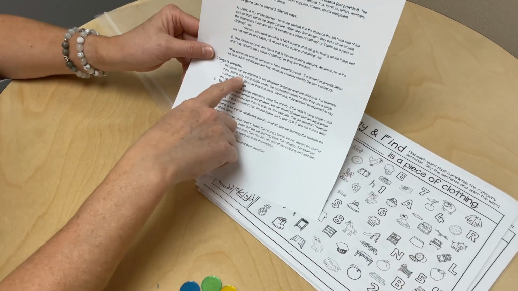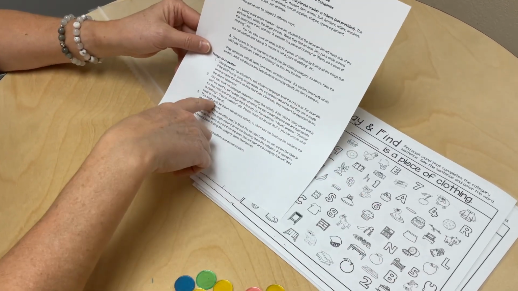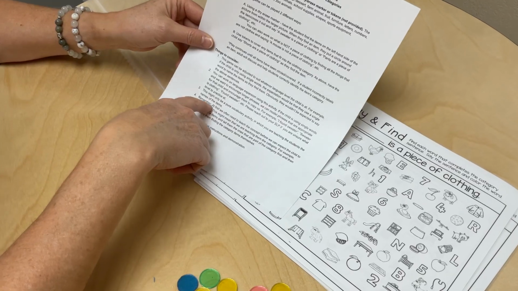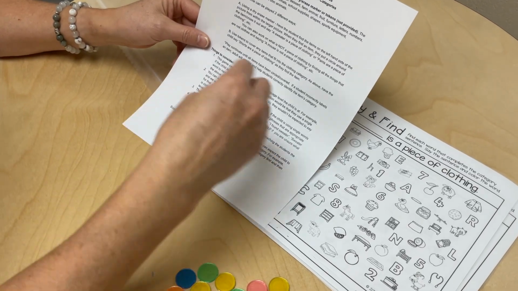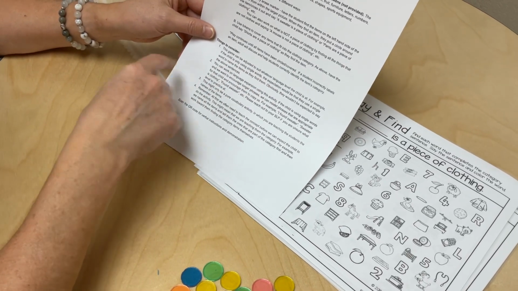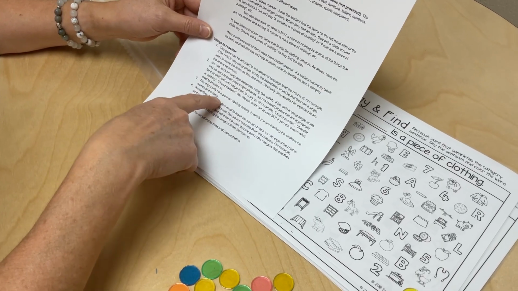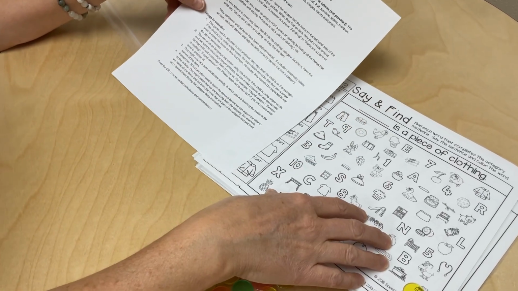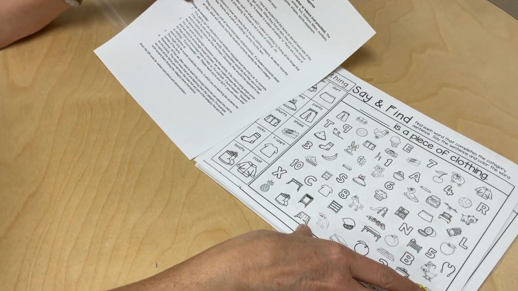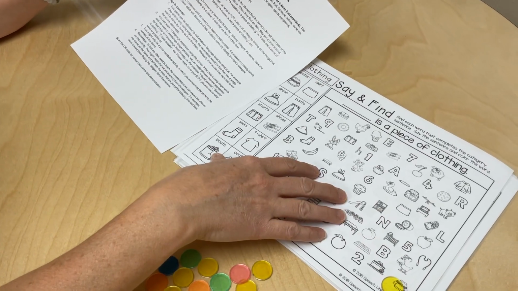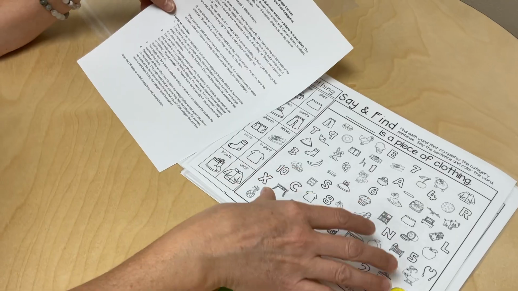And there's just some things to consider at the bottom of the instruction sheet as well. It talks about adjusting their language level, which I just mentioned, language expansion and getting them to use longer sentences. Again, it can just become a pure vocabulary activity where you're just teaching the children about what all of these different items are. And it may not even just be categorizing.